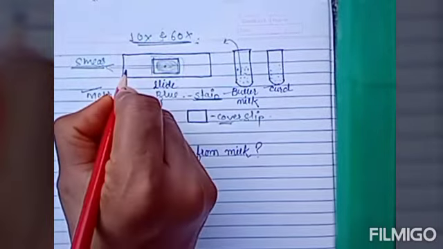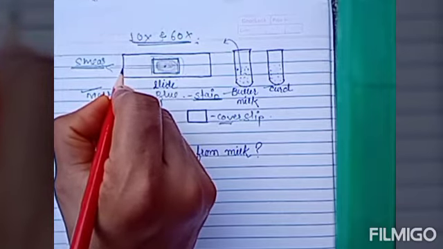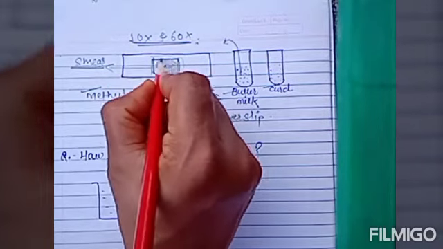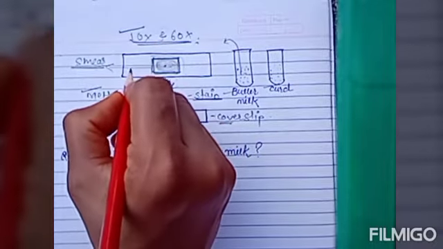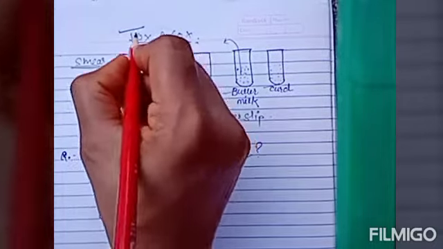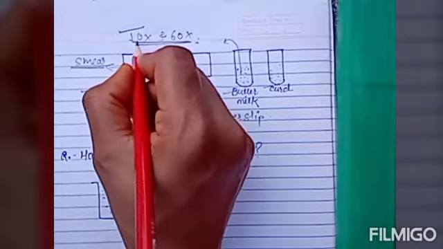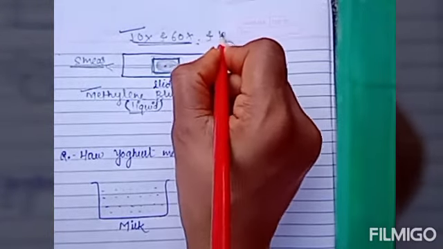To enlarge the object, whatever we have taken on the slide, we focus that slide under a microscope. Three types of objectives are given in that microscope: 10x, 60x and 100x.